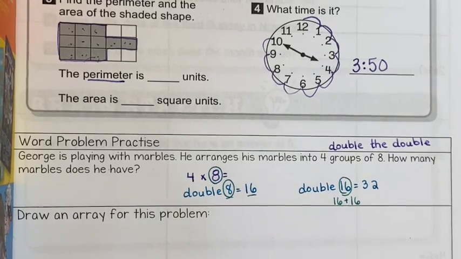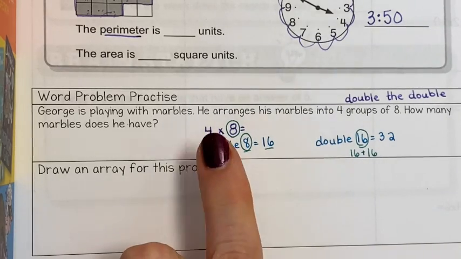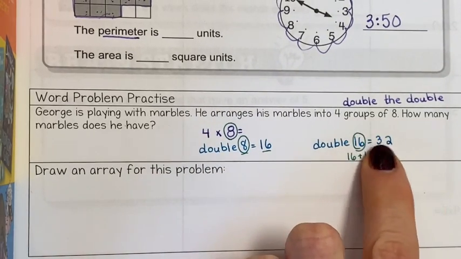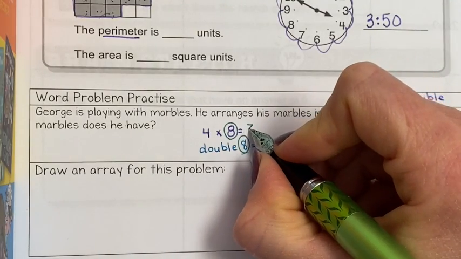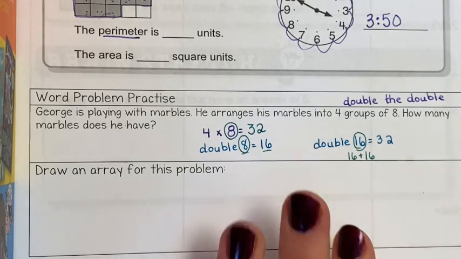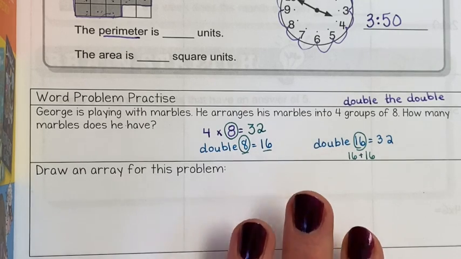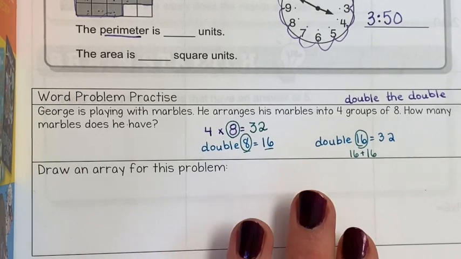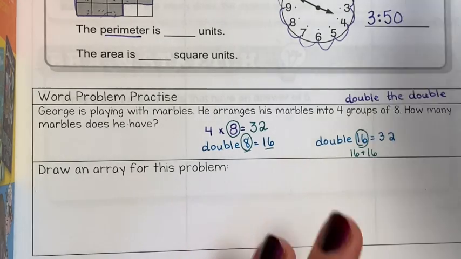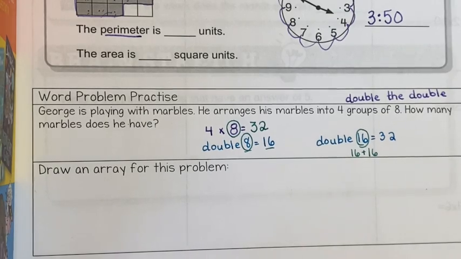Okay, now we are going to draw an array for this problem. So the problem was 4 times 8. George has 32 marbles, so I can write 32. We've doubled the double, we know it's 32. Next, I'm gonna have you draw an array for the problem, and I know that you can do this on your own. So please pause the video and draw an array for 4 times 8. Okay, and then you can press play to watch me model it for you. So pause the video to do an array for 4 times 8.